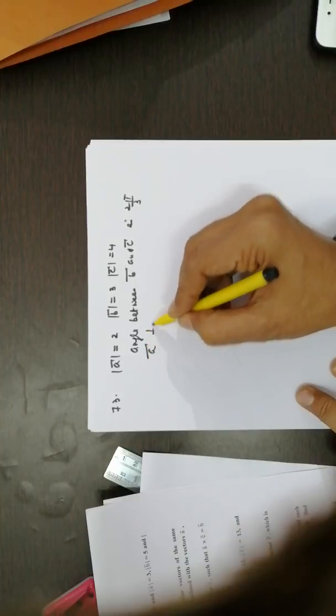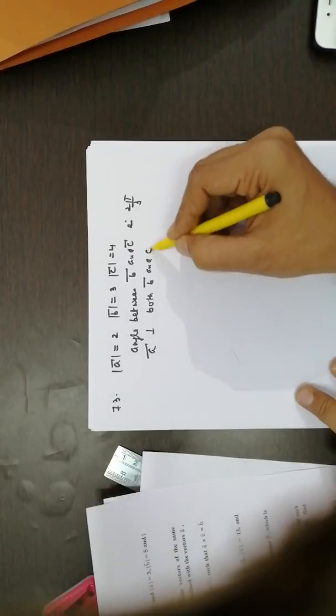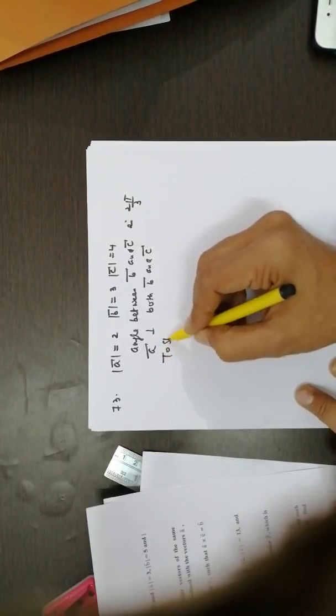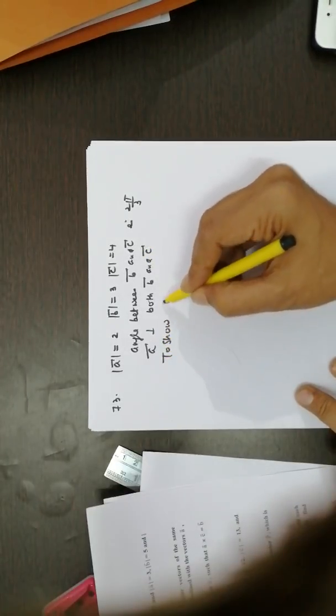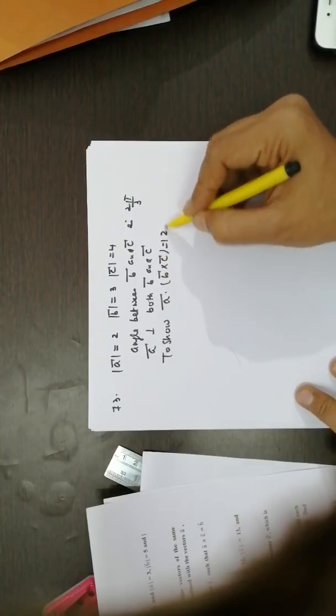Vector A is perpendicular to both B and C. We have to show A dot B cross C is equal to 12 root 3.